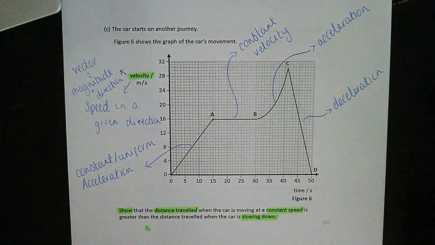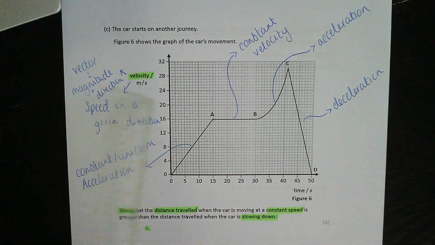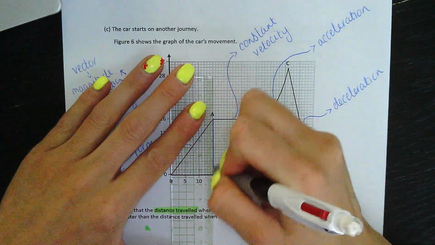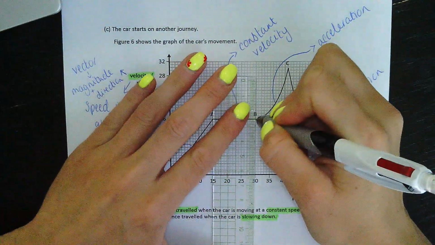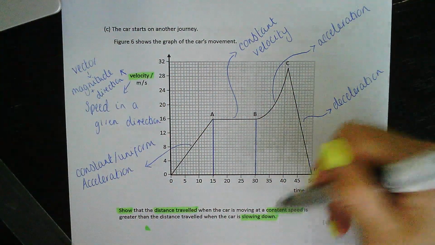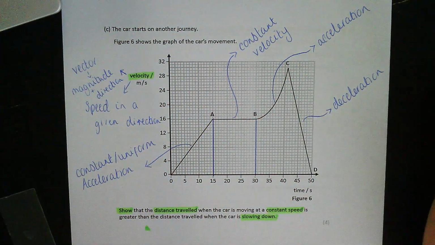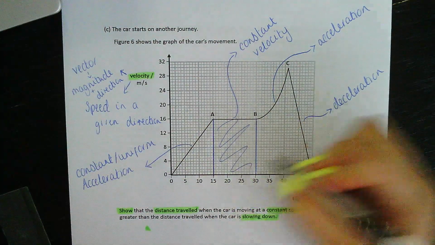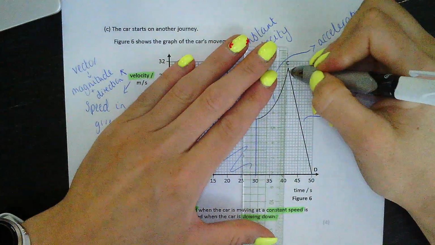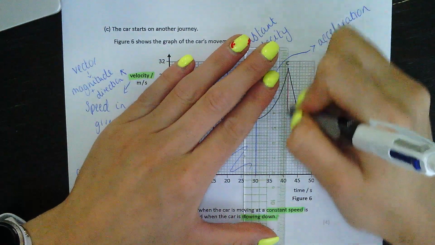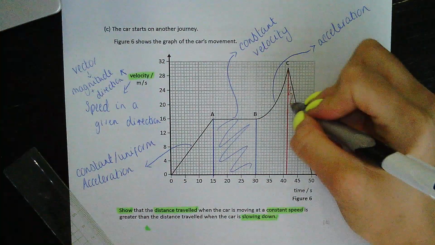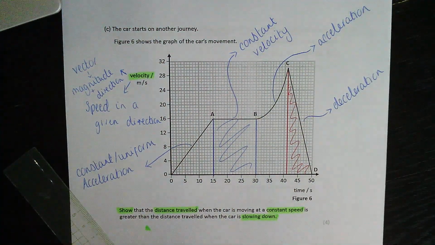So if I were you doing this question in the exam, I would split the graph into parts with my ruler. So I'm going to split the graph and I'm going to show that this bit here is where it's at a constant speed or a constant velocity. So this section. Here, at this part, I'll just change the colour. And be careful because it's not dead on 40, it's just 1 over. At this part, this is when it's slowing down.